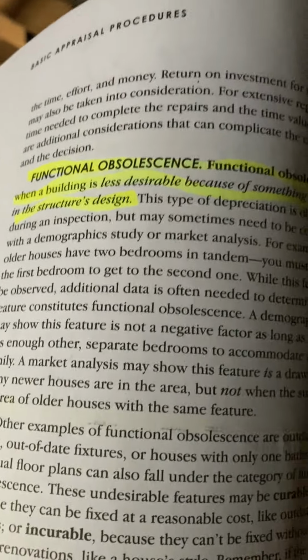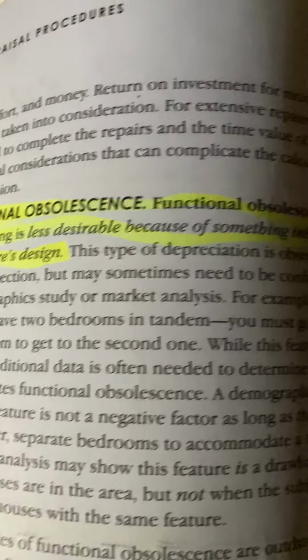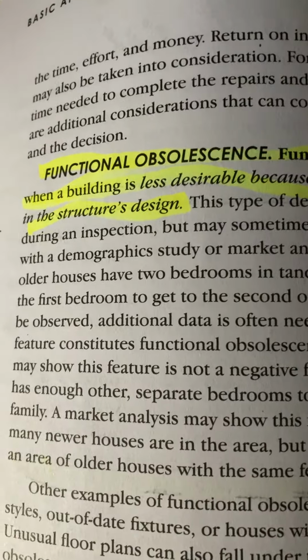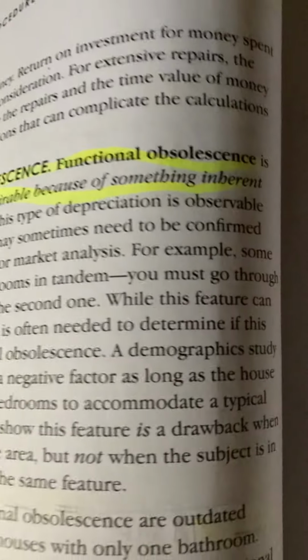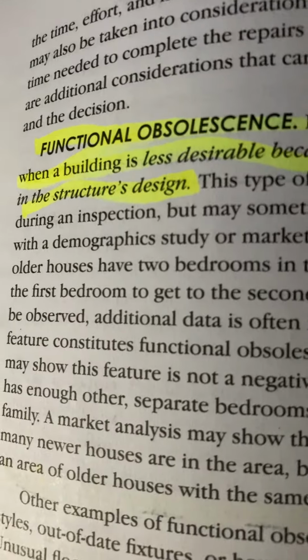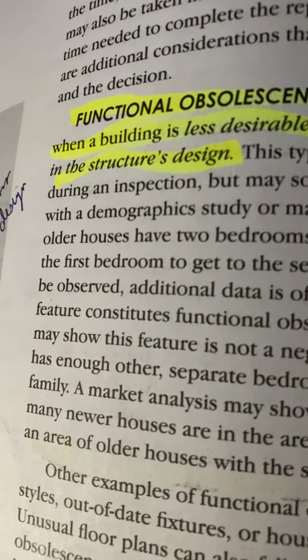Basic appraisal procedures, page 74. The time, effort, and money. Return on investment for money spent may also be taken into consideration. For extensive repairs, the time needed to complete the repairs and the time value of money are additional considerations that can complicate the calculations and the decision.